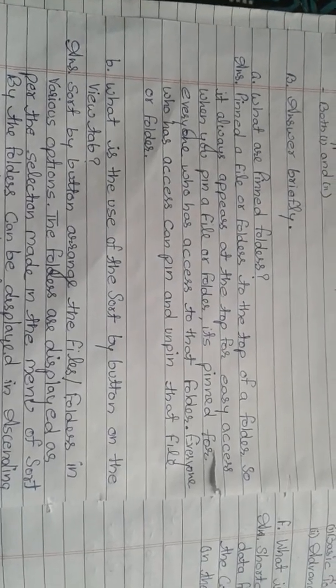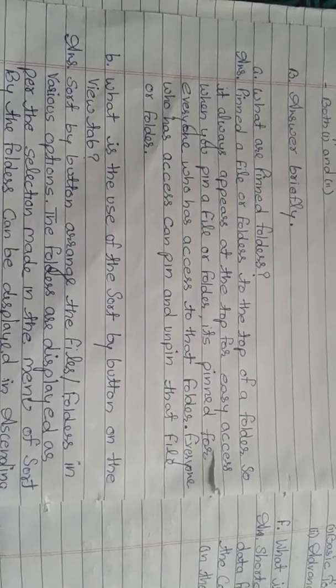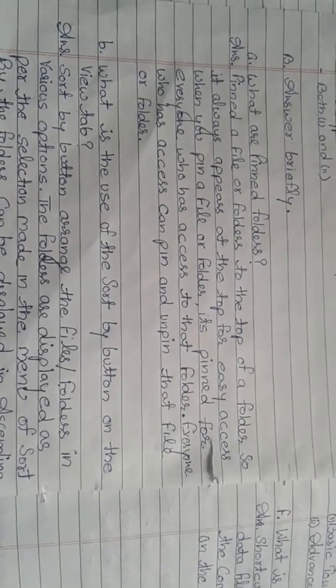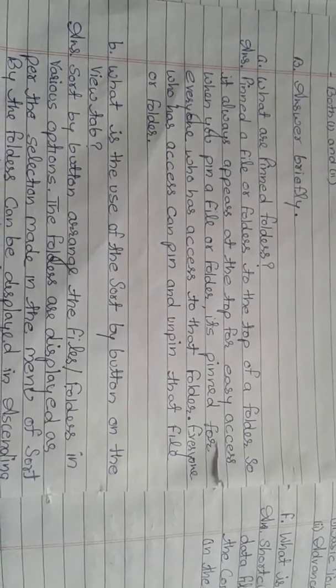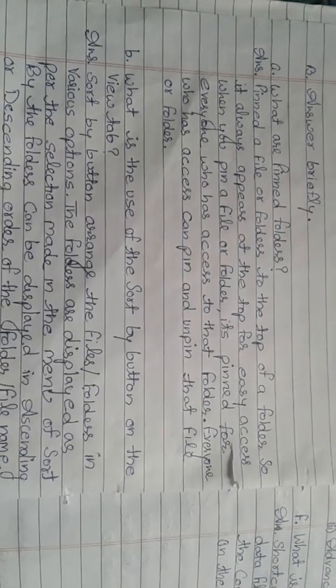What are pinned folders? Pinned folders are files or folders pinned to the top of the folder list so they always appear at the top for easy access. Why are we going to pin a folder? To get easy access. When you pin a file or folder, it is pinned for everyone. That means every time it shows at the top of the files. Who has access to that folder? Everyone who has access can pin and unpin that file or folder. Anyone can pin or unpin that folder. Now moving forward to the next one.